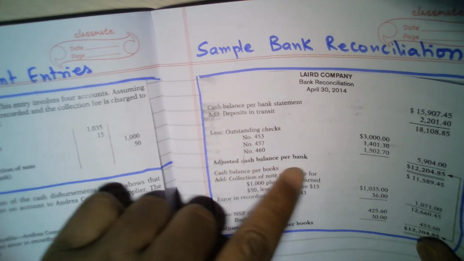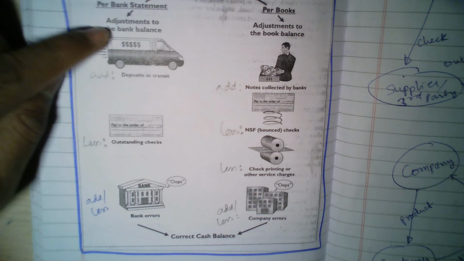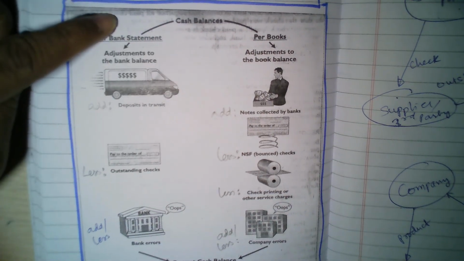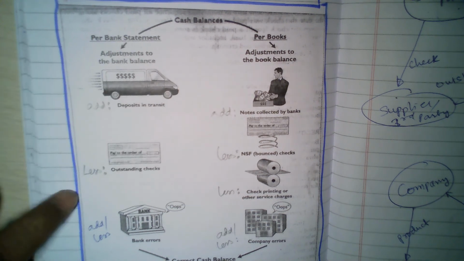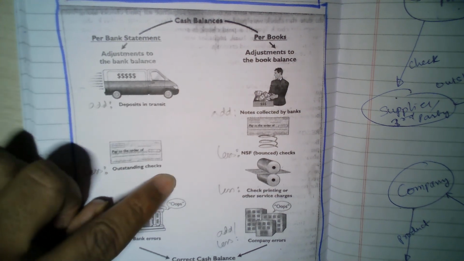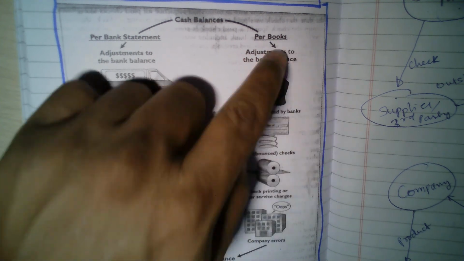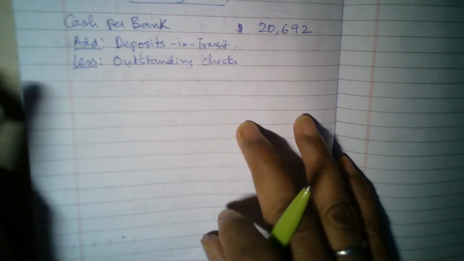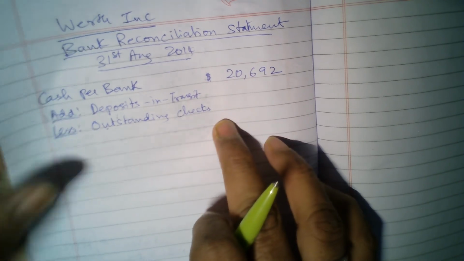Then we'll get the adjusted cash as per the bank. I'll get the opening balance of cash, adding the deposits in transit less outstanding checks, and then errors. In this case, the error is not made at the bank, the error is made at the books, which we already considered. So now let's do deposits in transit and outstanding checks.